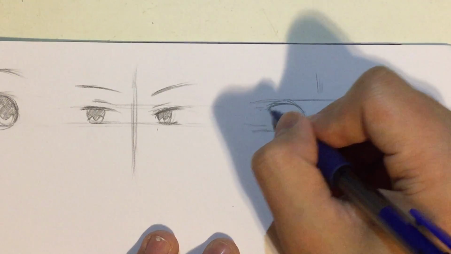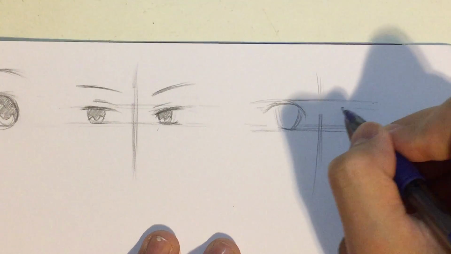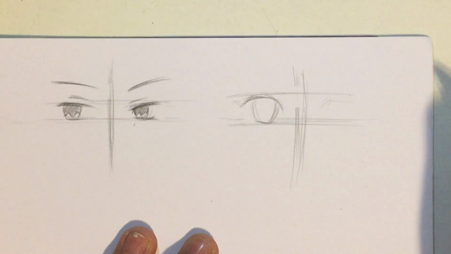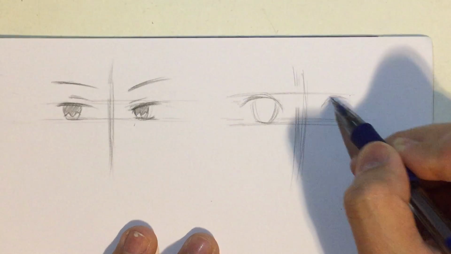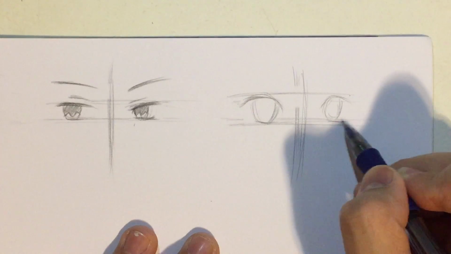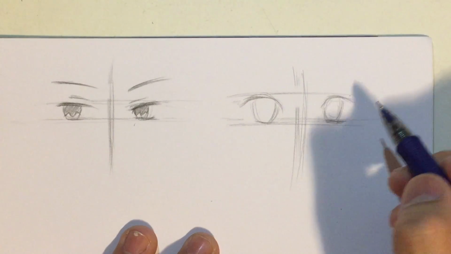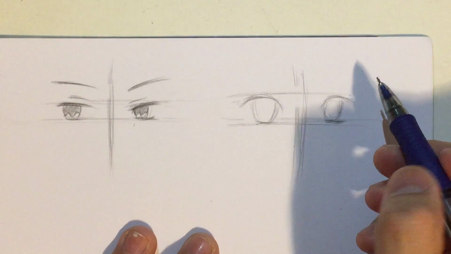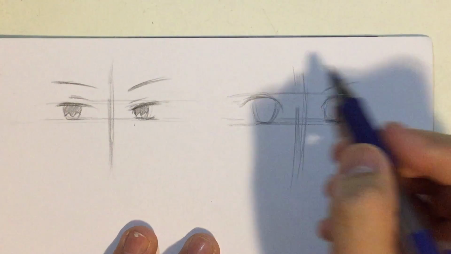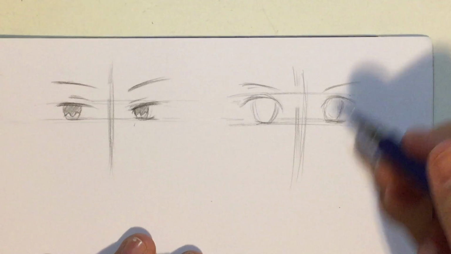Okay, so something like this, and then like this, and a little bit too close to the center, I guess. And for the other one, it's gonna be something like this. And then for the eyebrows, maybe two eyebrows that are pretty close to the eyes.